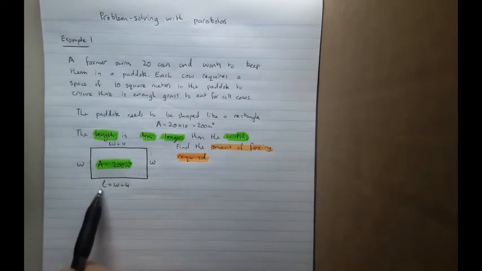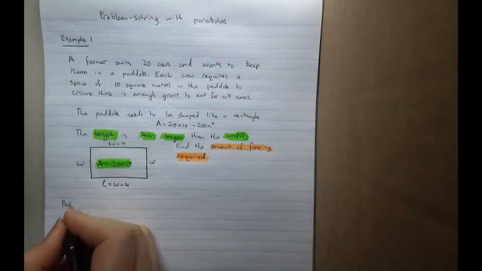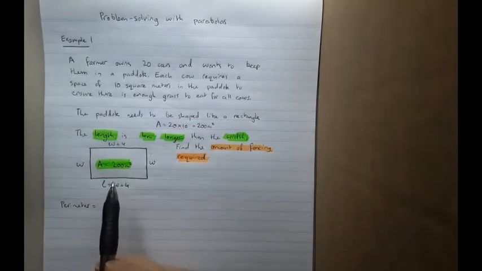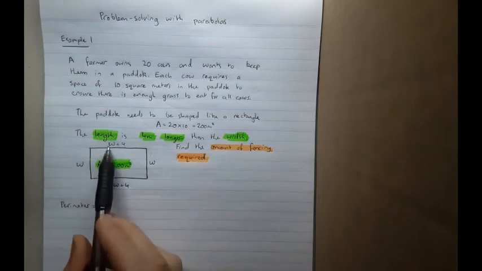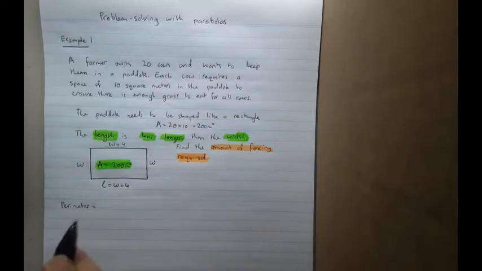I don't want to use length and width. I just want to use one variable. The reason I want to use one variable is because it makes it easy to solve. So if I look at the perimeter, I can get a perimeter equation is equal to the width plus 4 plus width plus 4.